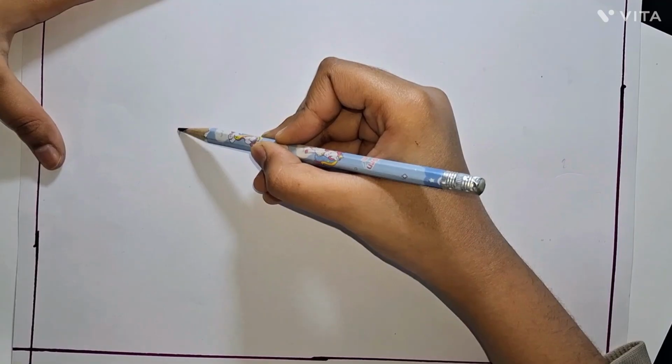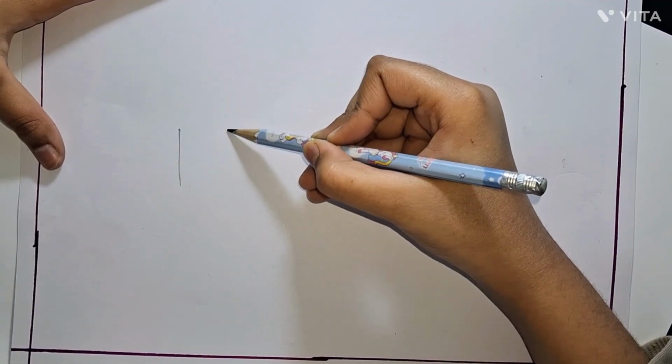Hello everyone, today we are going to be making a village scenery.